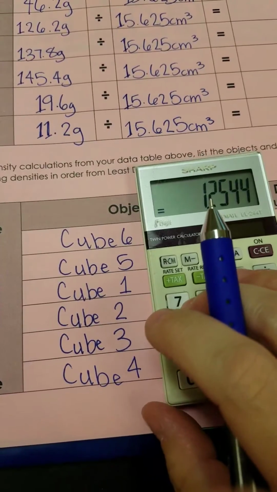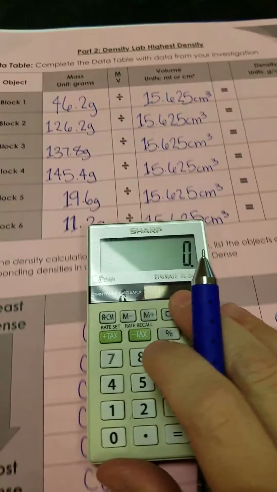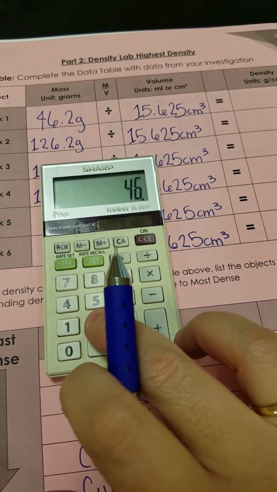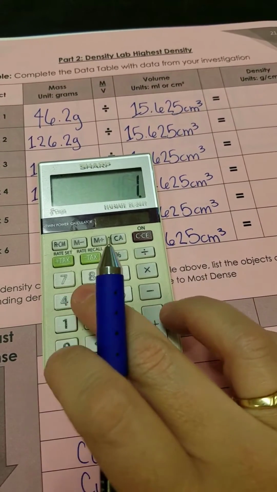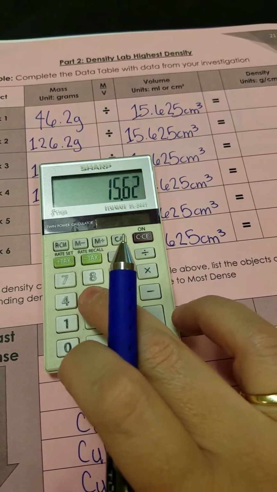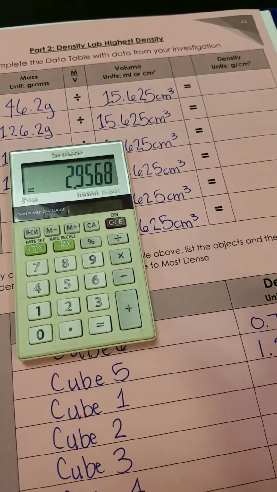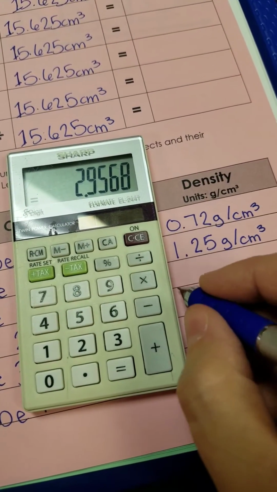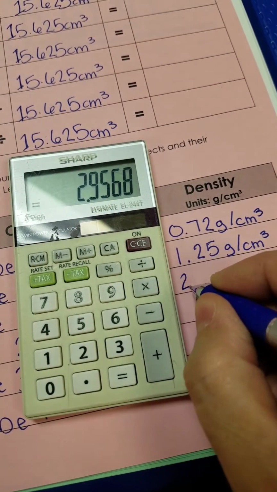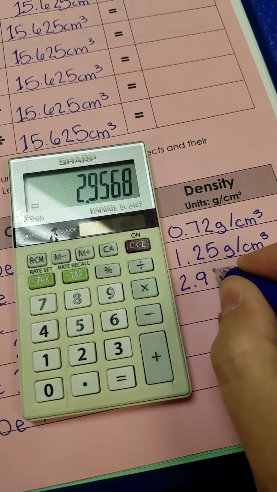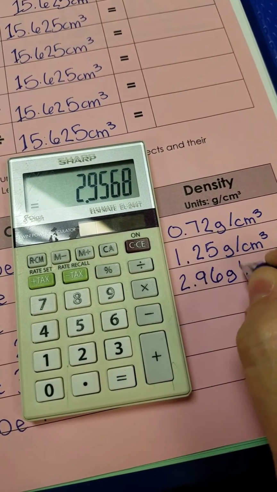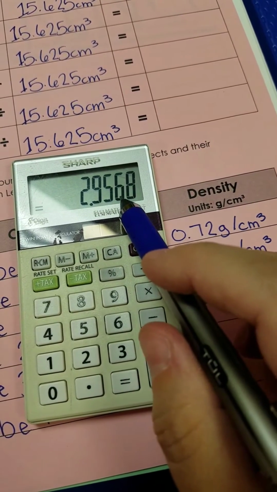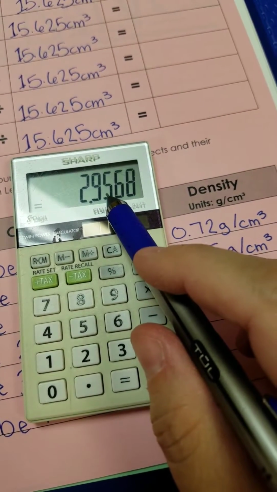What was next? Cube 1. So let's look at 1. 46.2 divided by 15.625. Okay, density is going to be 2.96 grams per cubic centimeter. What? Why 6? Oh, because this 6 right here in the thousandths tells me to round this one up to the 6.